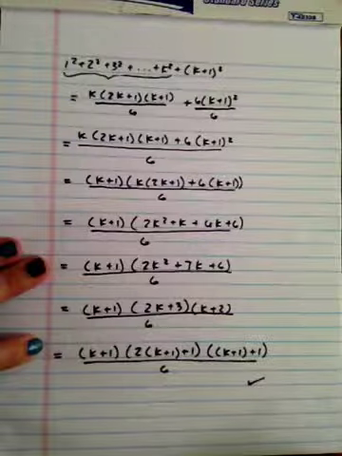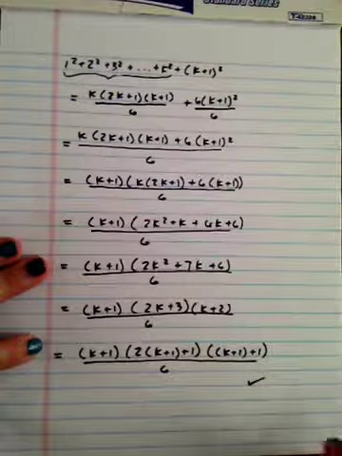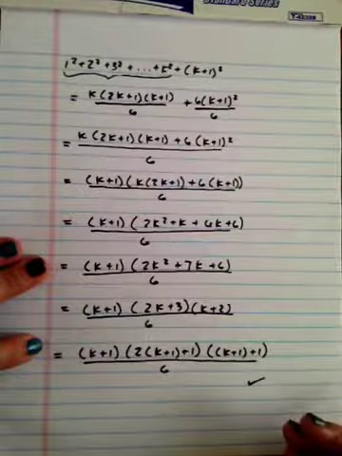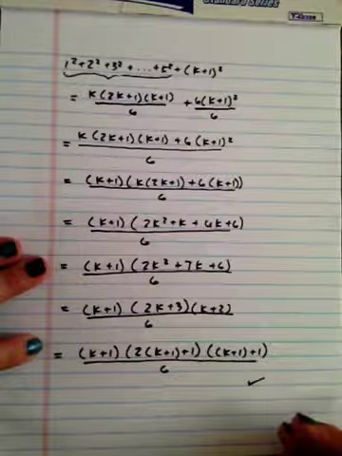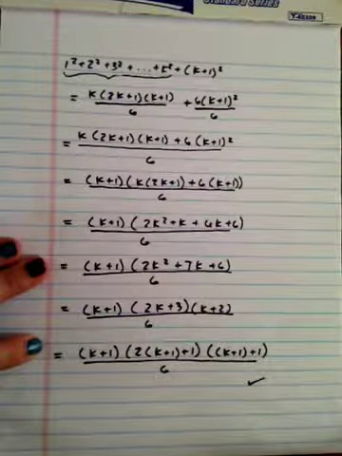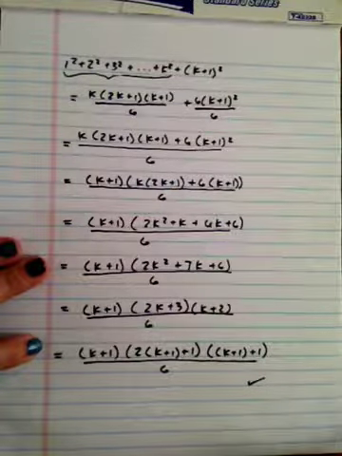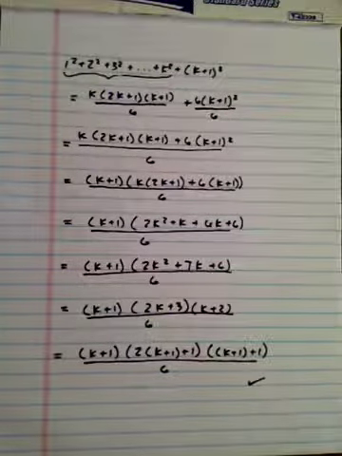It is proved. So since it works for the very first one, we can assume that it's going to work for the second one, which means it'll work for the third one. So it works for all positive integers n. And that is a proof by induction.